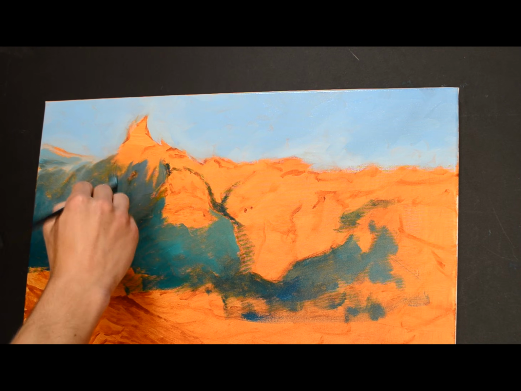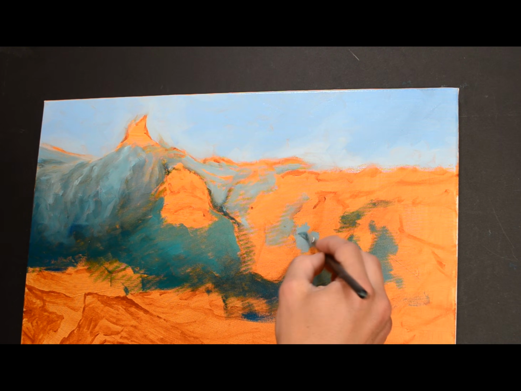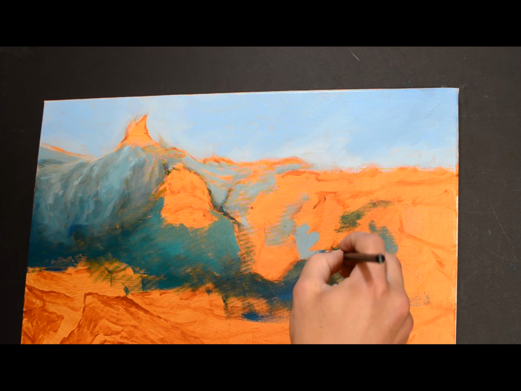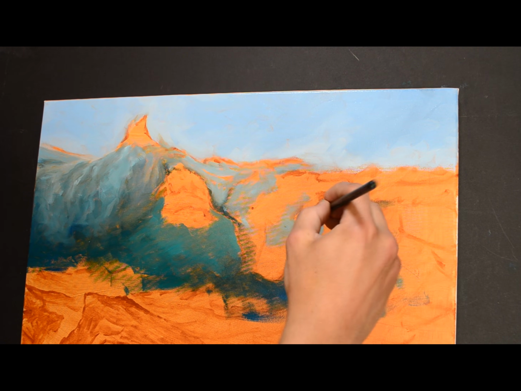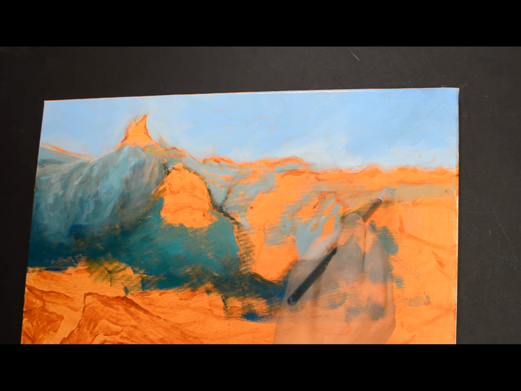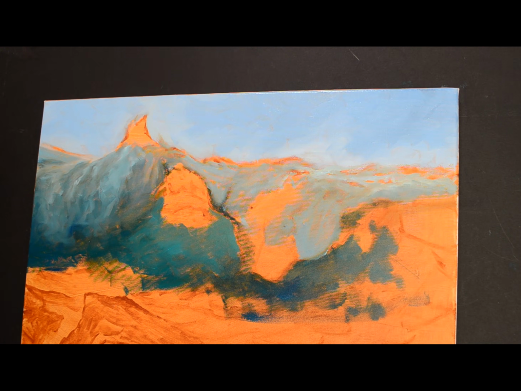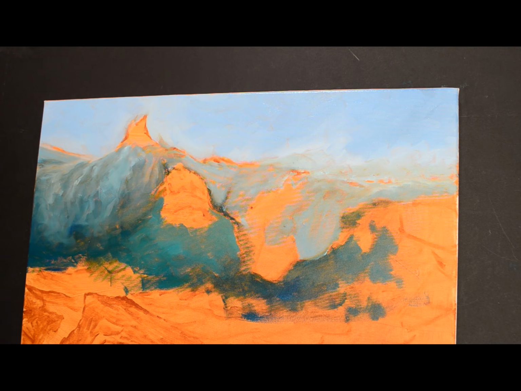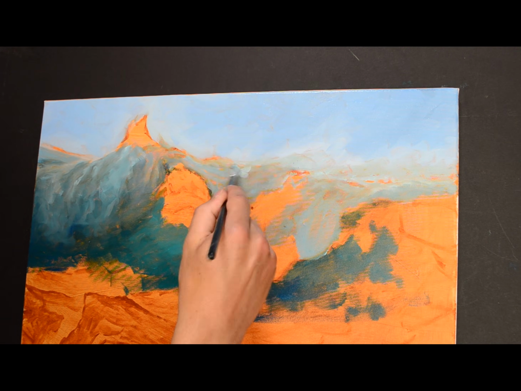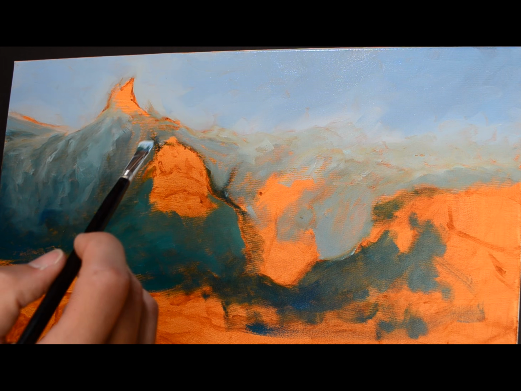Like for instance, for the sky, I didn't just use blue and titanium white, but I mixed that cobalt blue with titanium white, but I also added a little bit of either burnt umber or burnt sienna into it. Just a little bit, just to give that illusion of haze in the sky, because often there is more to colors than just the color that you think of. There's more to a blue sky than just light blue.